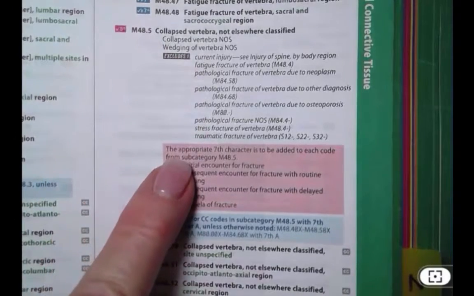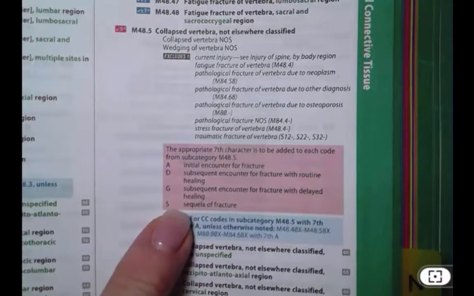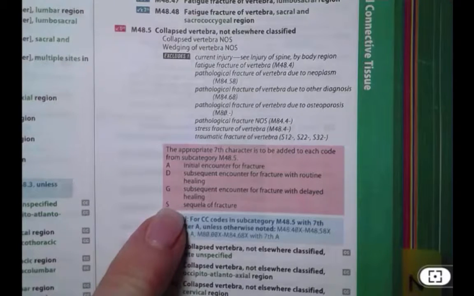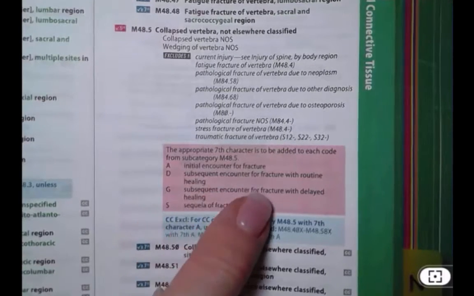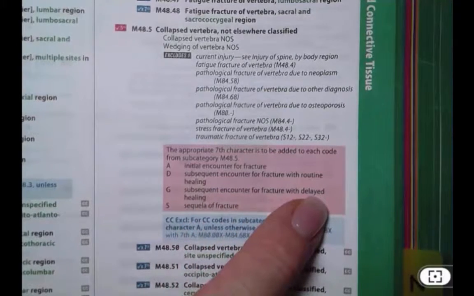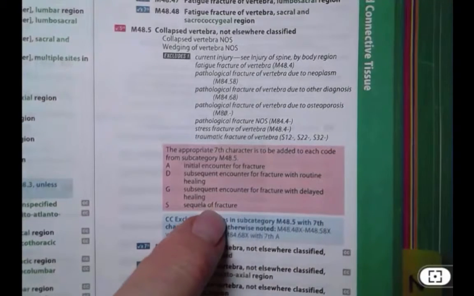And you see the pink box is more than just the ones we've seen in the past, where we saw the initial, the subsequent, and the sequela. In this case, this particular code, you have the initial encounter, the subsequent with a routine healing, and the subsequent with a delayed healing. So a different option there, and then the sequela.